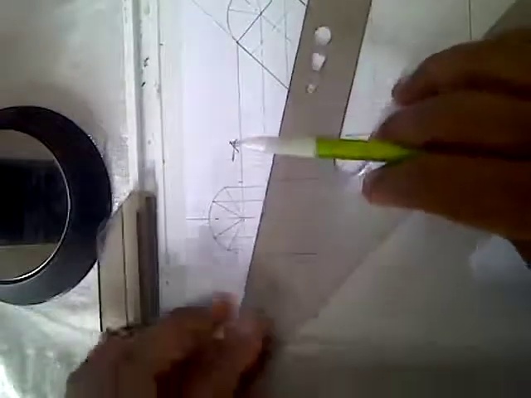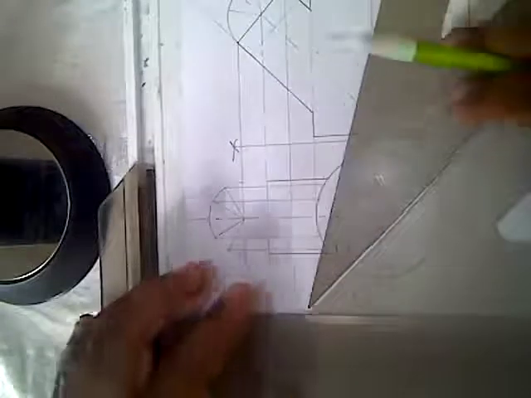Wait a minute. What is happening there? I'm fiddling my set square around so that I'm able to get to the other side, this side.